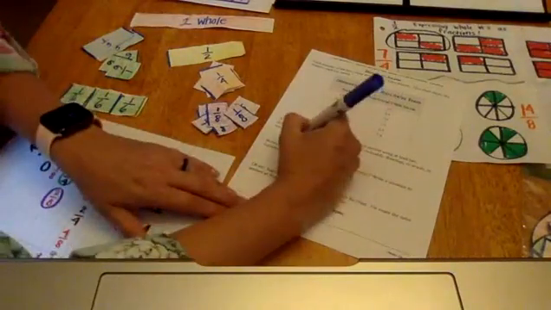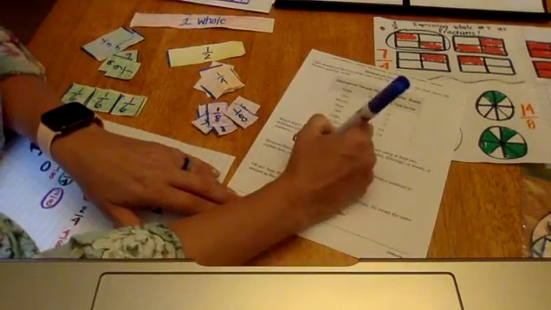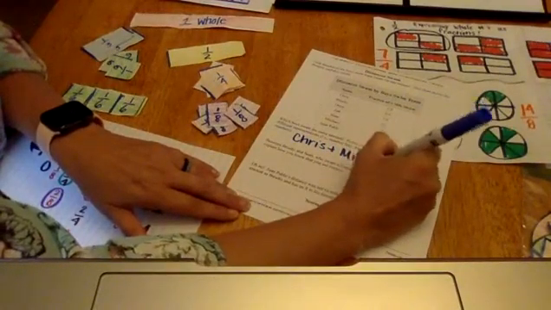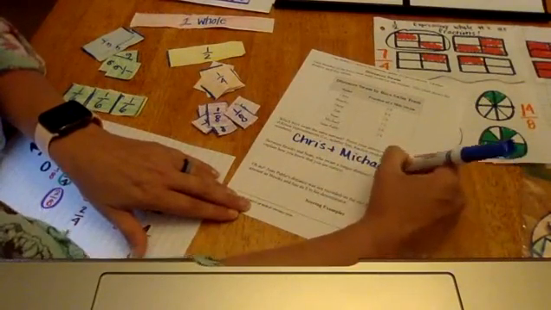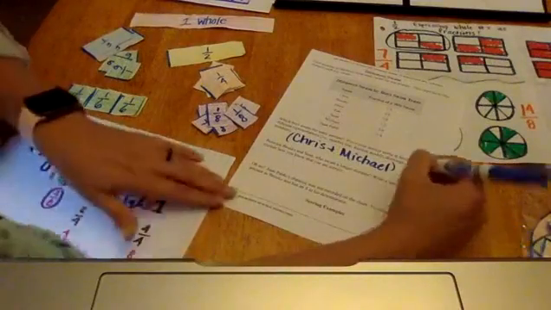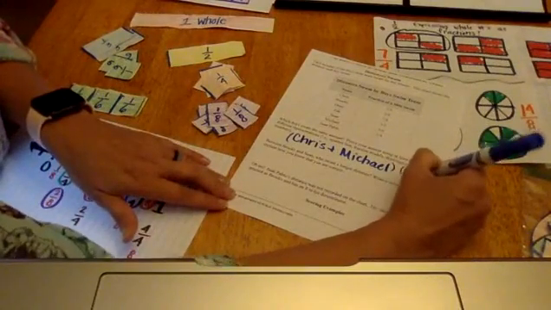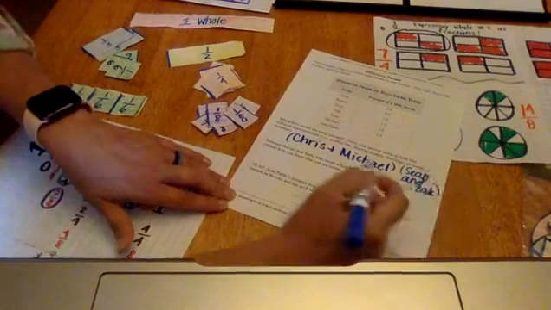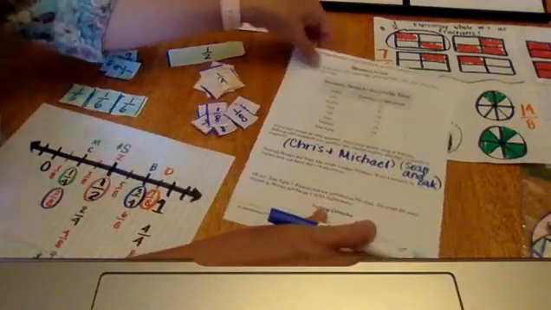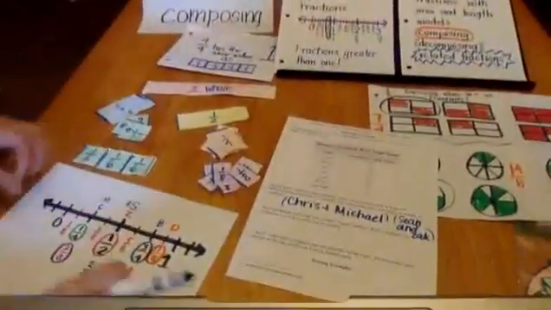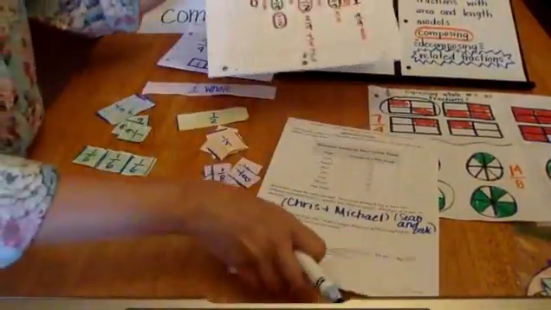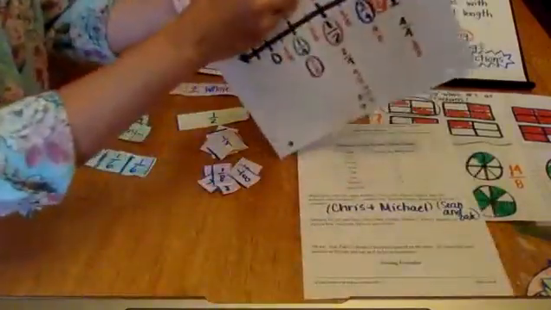So we have Chris and Michael, and we have Sean and Zach. Now, it's asking me to do 2 different ways, and Miss Street only did one way. Which way did we do? We did the number line. So now Miss Street needs to do another way.